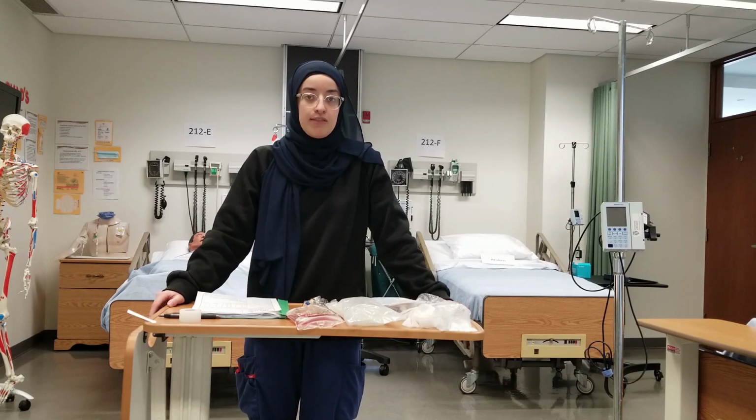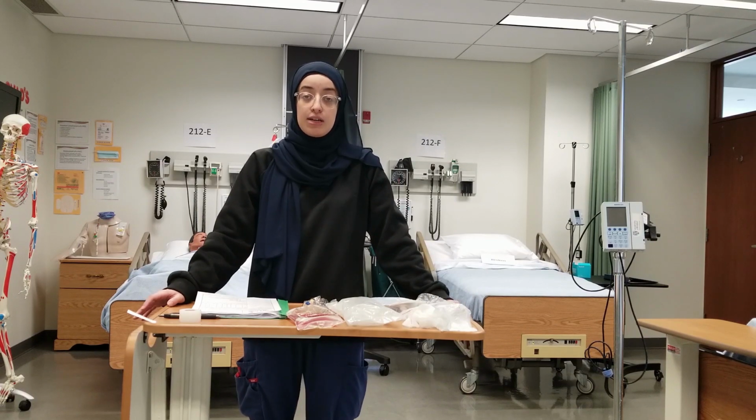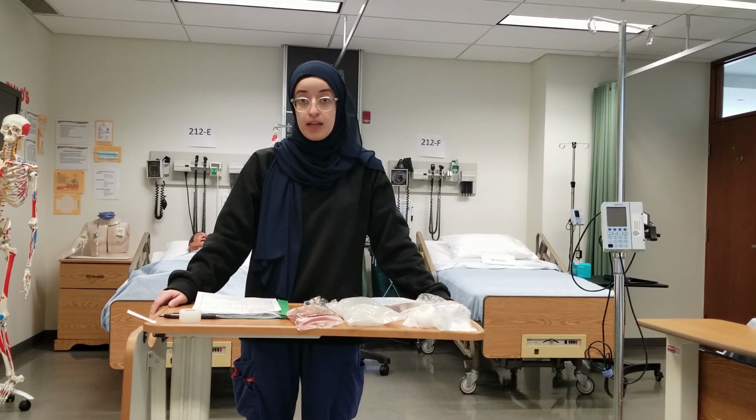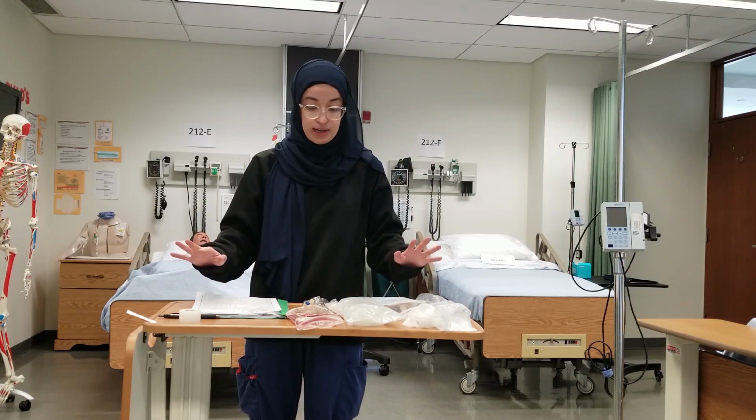For example, if you're giving packed red blood cells, maybe the patient has anemia. If you're giving plasma, maybe the patient has some sort of liver issue like liver failure, maybe they have a burn or some sort of infection. So we want to consider that when we are giving any type of blood products or blood components to a patient. Before we get started, we're going to cover a couple of different things.